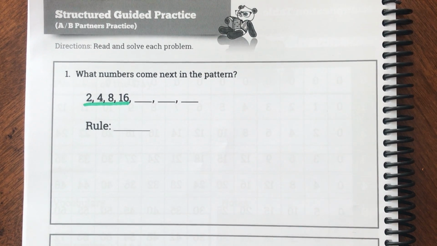I apologize, ladies and gentlemen, that there was a pause in the video and you had to start a new video. We are on page 243 and we're looking at our first problem.